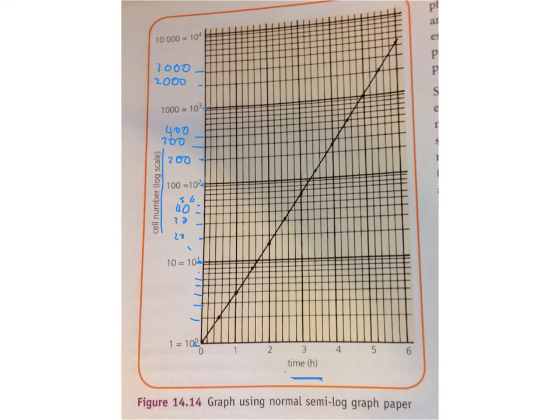And so if we're looking at plotting a graph where again we're looking at cell numbers doubling every half hour, we've got 1 at 0 time, then we've got 2 cells, then we've got 4, 8, 16, 32, 64, and so on up till we get to 4,096 at the 6 hour mark.